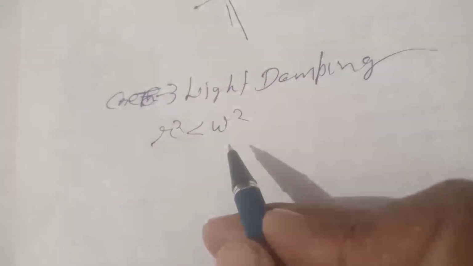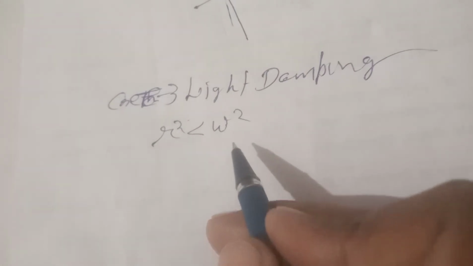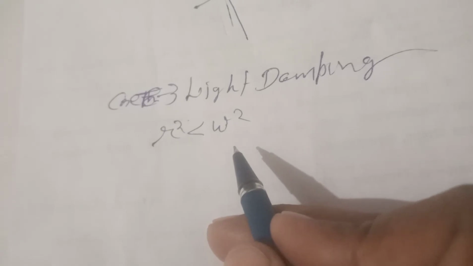Now the third case, which is called light damping. Case 3, light damping. In this case, we take r square very less than omega square, and this is the actual case of a damped harmonic oscillator.